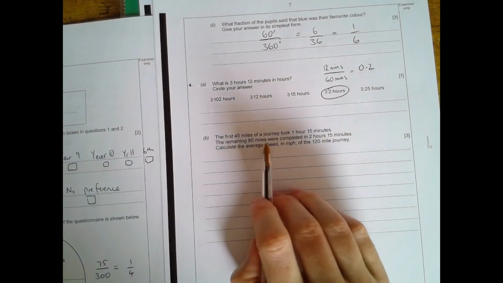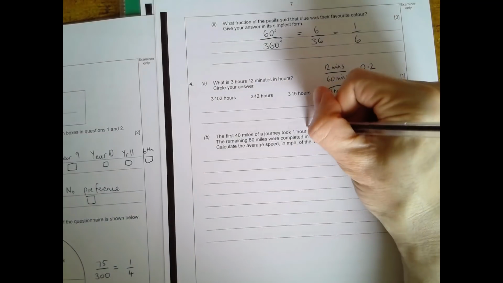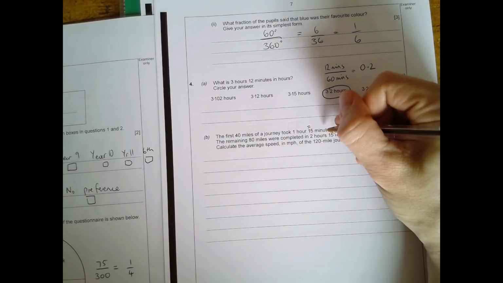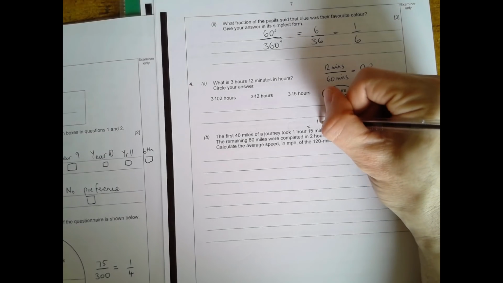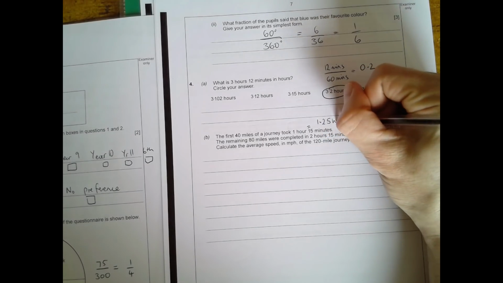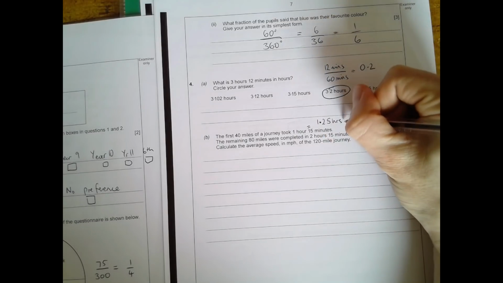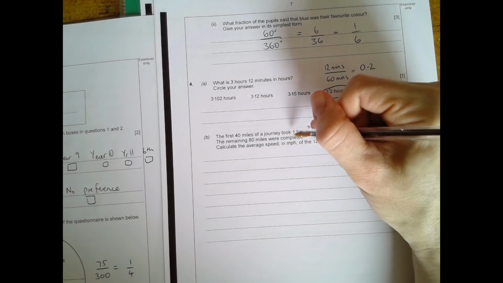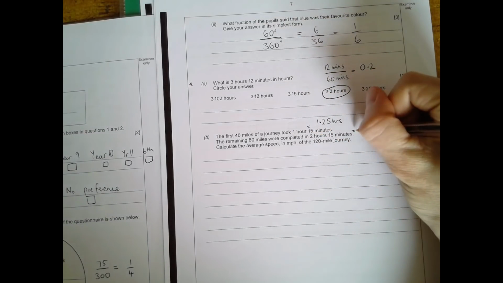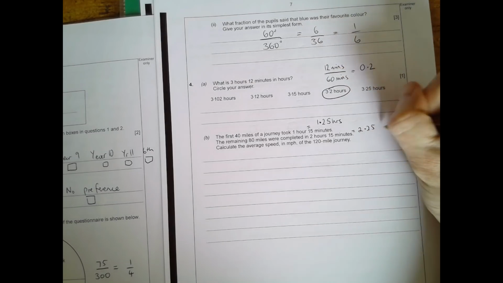It then says the first 40 miles of a journey took 1 hour 15 minutes. Now again, be careful with that. It's not 1.15. What's another word for saying 15 minutes past? Quarter past. So that'd be 1.25 hours, because 0.25 is a quarter. The remaining 80 were completed in 2 hours 15 minutes, so that would be 2.25 hours.